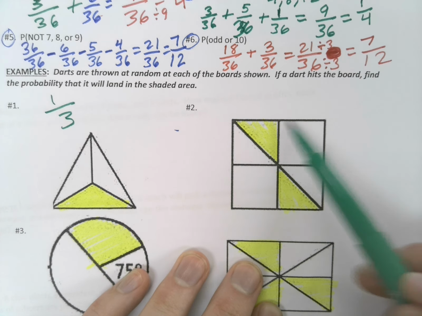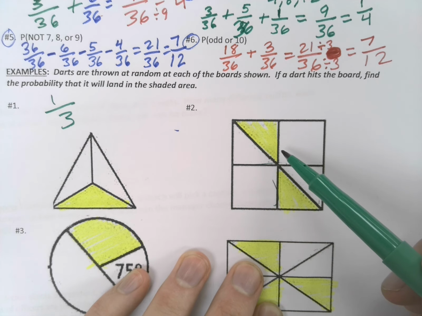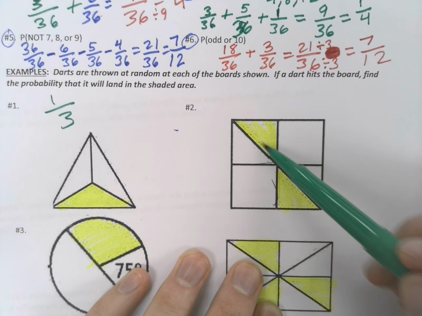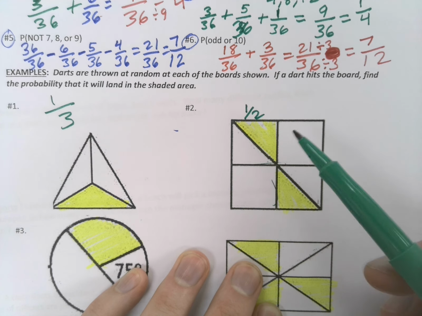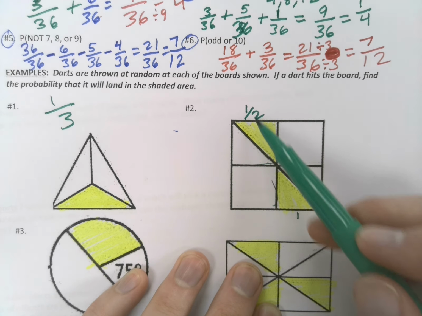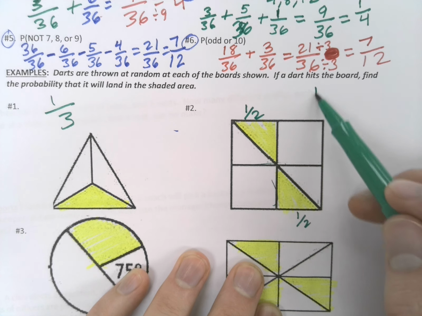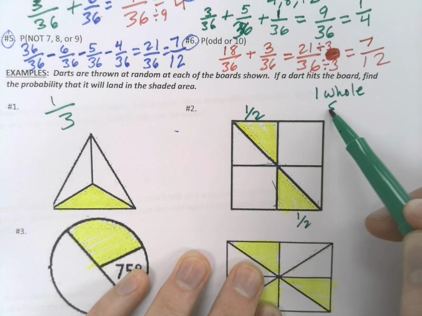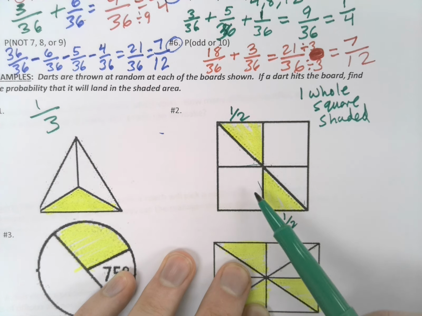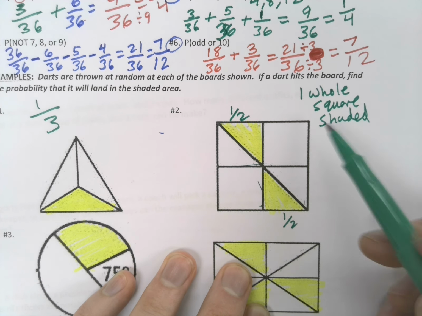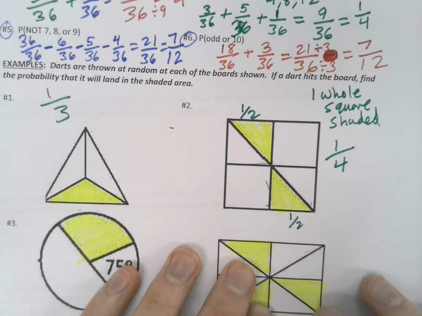We have 4 squares here. Now, what do you notice about this square up here? How much of it is highlighted? That's right, half. Look down here. How much of this square is highlighted? That's right, a half. So, if we take a half of this one square and a half of this one square, that's going to add up to be 1 whole square that's shaded. Well, here's the thing. How many squares in total are there? 1, 2, 3, 4. So if this is 1 total square, it's going to be 1 out of 4. Half and a half make 1 whole square.